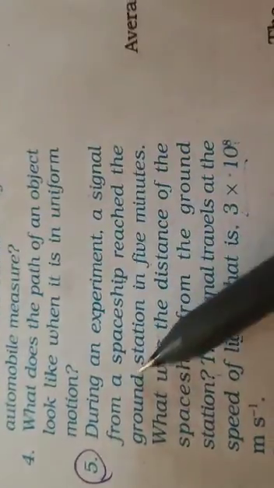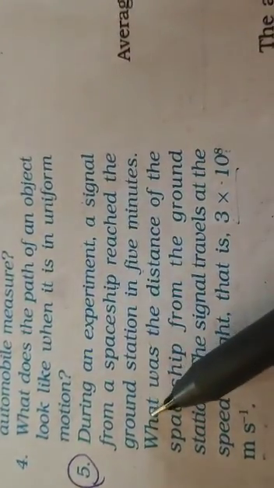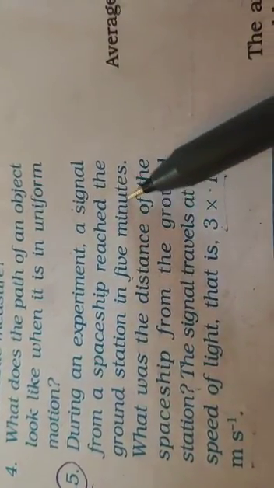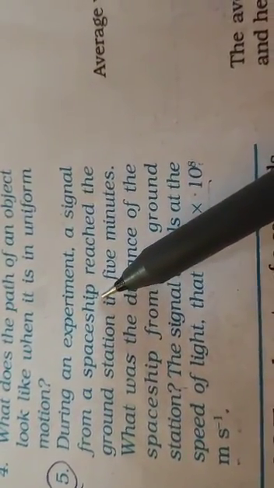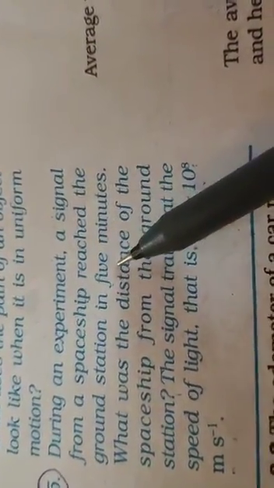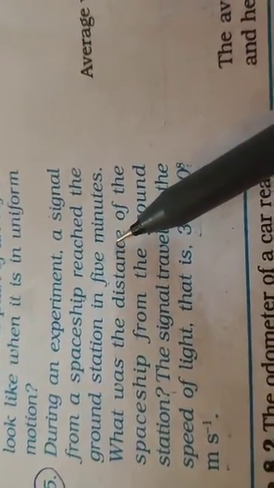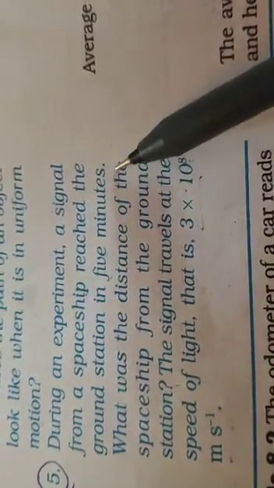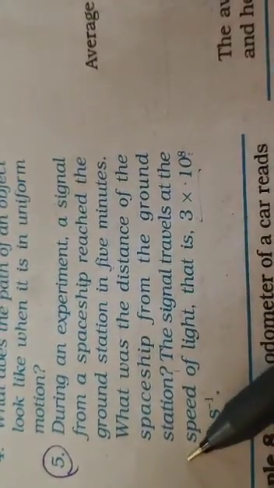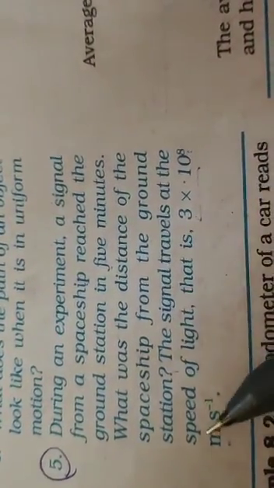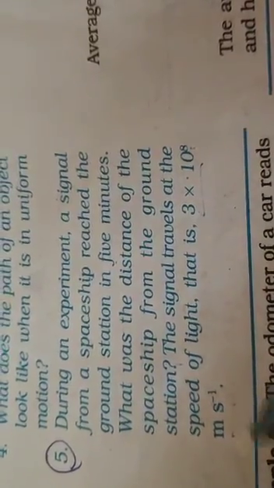During an experiment, a signal from a spaceship is sent which reaches the ground station in 5 minutes. It means from the spaceship they are sending a signal which is reaching the station. The station is on the ground, and in 5 minutes it is reaching. What was the distance of the spaceship from the ground station, if the signal travels at the speed of 3 into 10 raised to 8 meter per second?